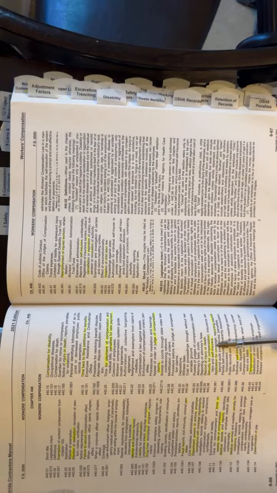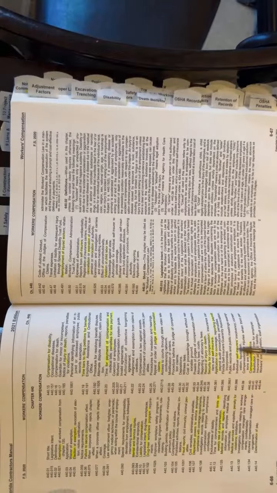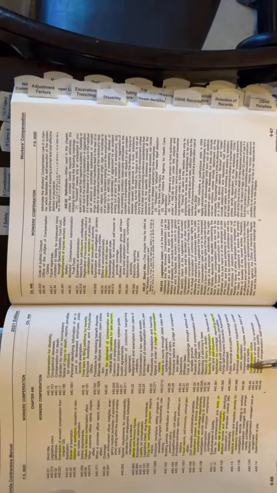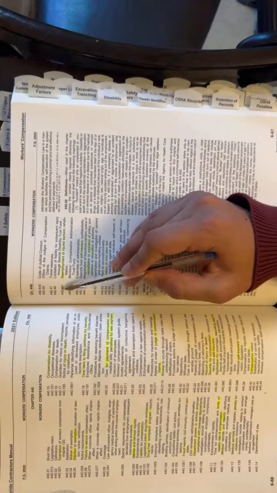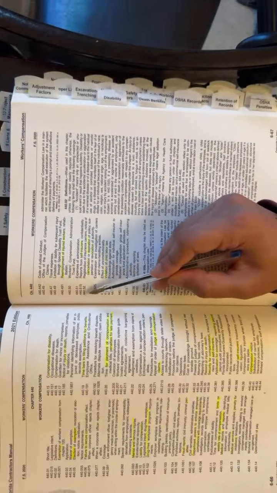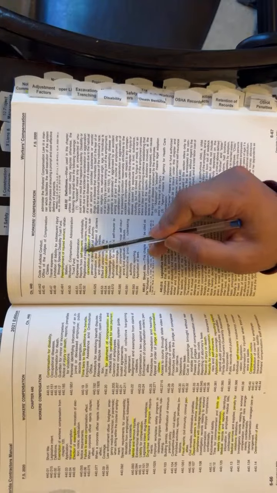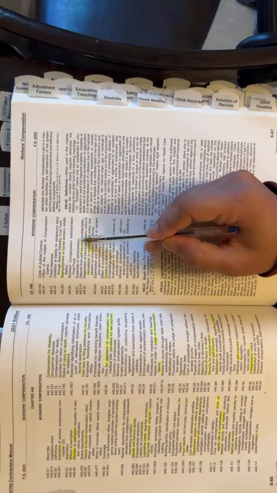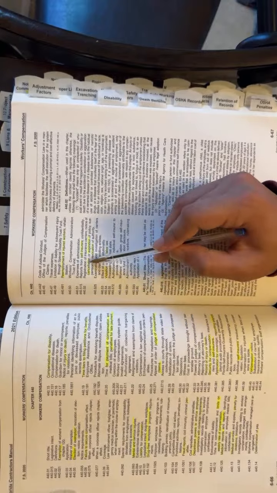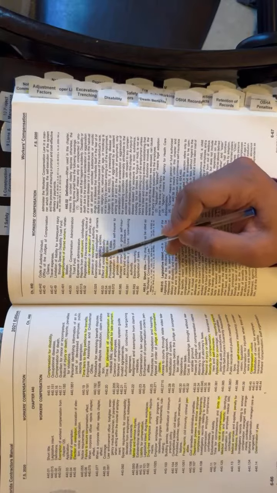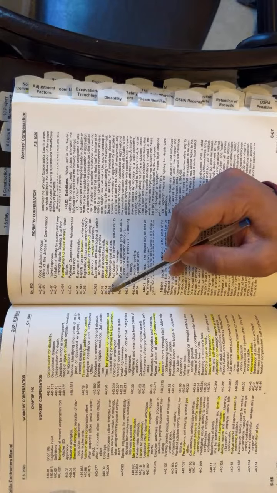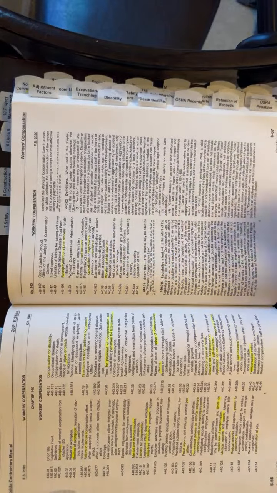440.381, application for coverage requirement, and for application for coverage, reporting payroll. 440.386, individual self-insurers. 440.40, compensation notice. Next page, 667, 440.491, reemployment of injured workers. 440.52, 440.55, self-insurers. 440.42, cancellation or expiration or revocation. 440.54, violation of child labor laws.